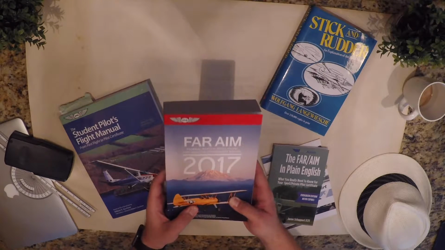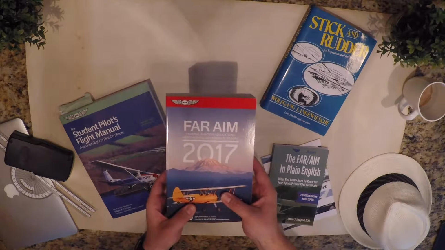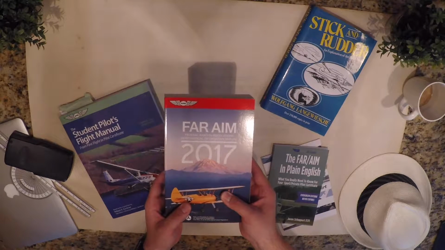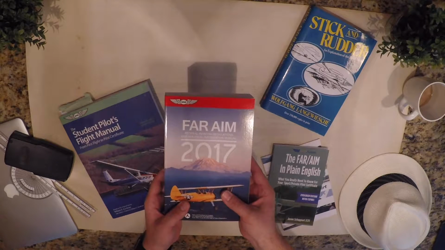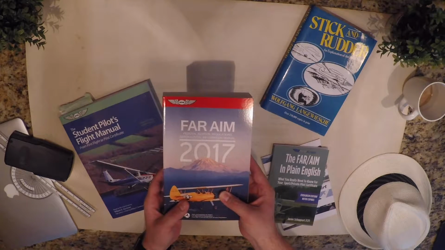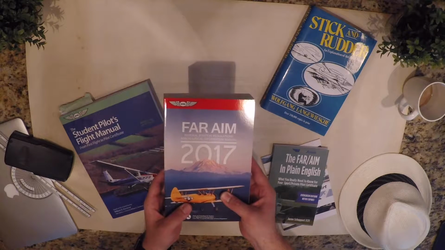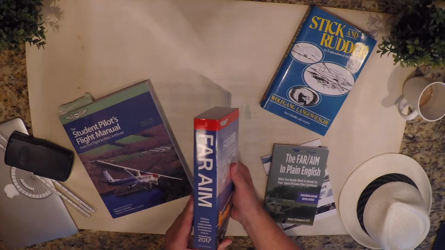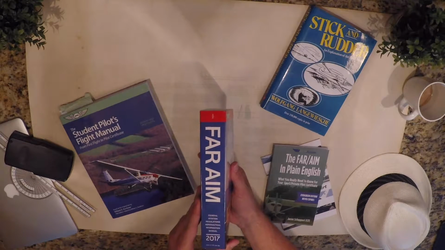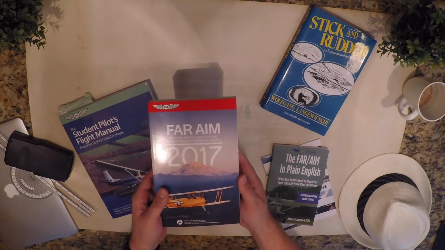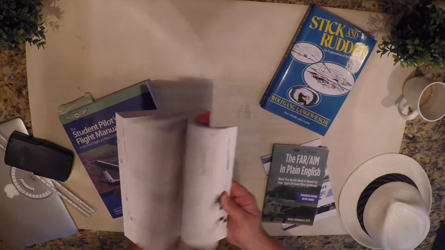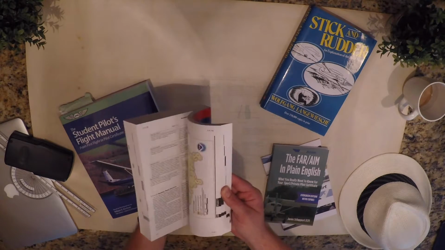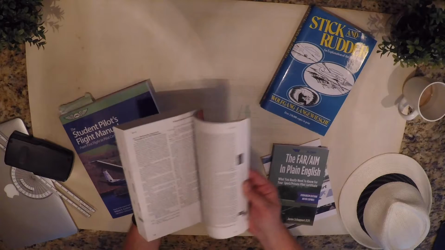The FAR-AIM is the Federal Aviation Regulations, which is the actual rules of the FAA, and the Aeronautical Information Manual, which is commentary on the rules and other information that you need in order to interpret the rules and apply them, and recommendations, things like that. This is available for free for download from the FAA's website. However, at least during this first year, during my training here, I felt like I wanted a physical copy of the rules for reference.